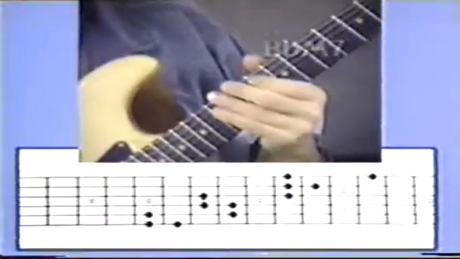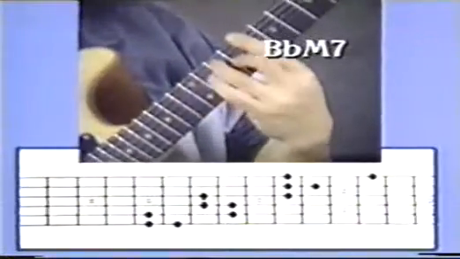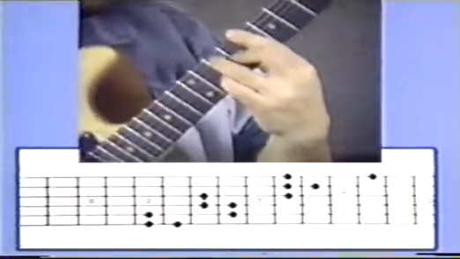Another one would be a B-flat major 7 arpeggio against our C7. Play me a C7 chord, okay?